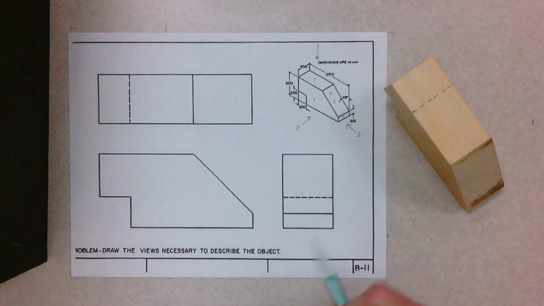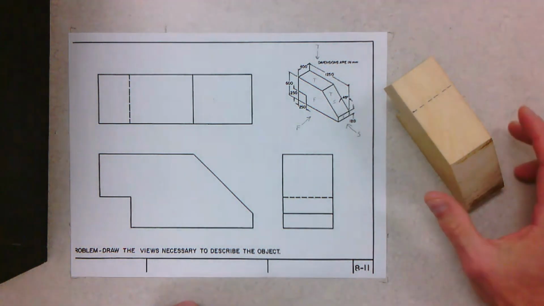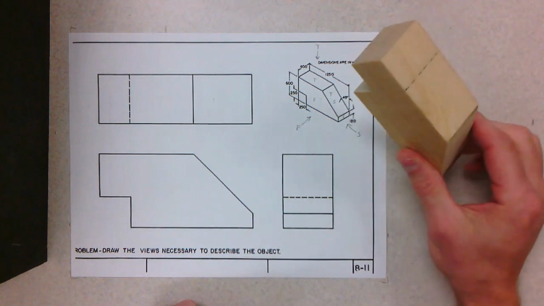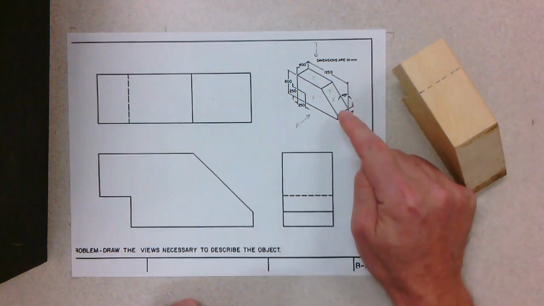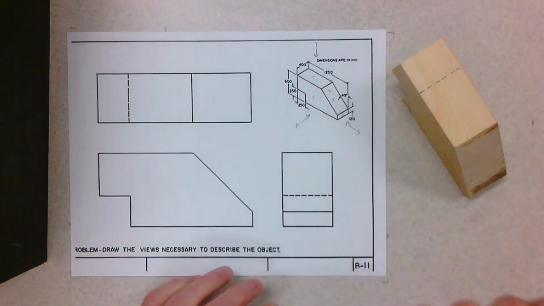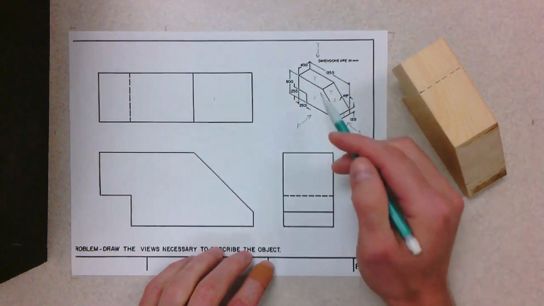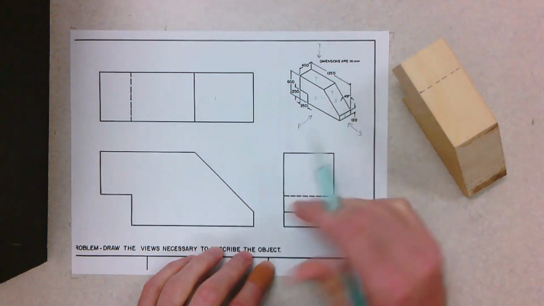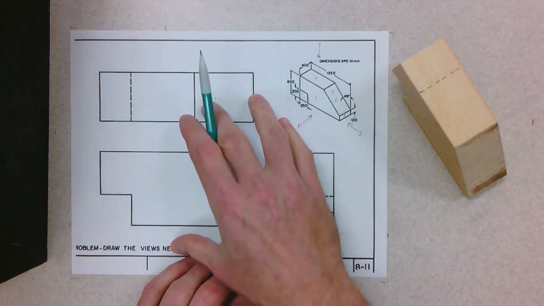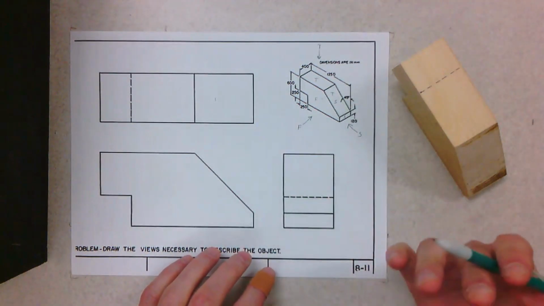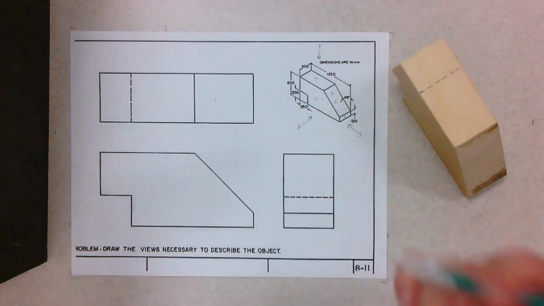Okay, so this video is going to introduce you to multi-view drawing. If you think back to our previous assignment, we learned how to take an actual shape and turn it into an isometric drawing, just like this. What we want to do now is take this isometric drawing and turn it into a multi-view drawing.